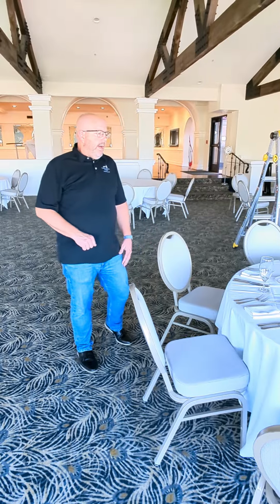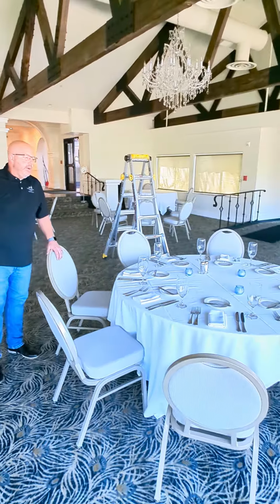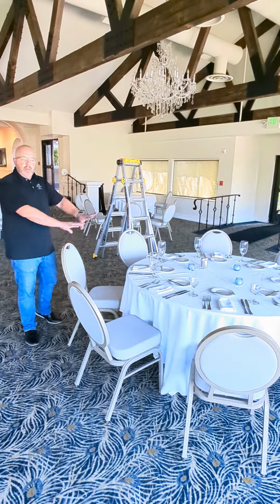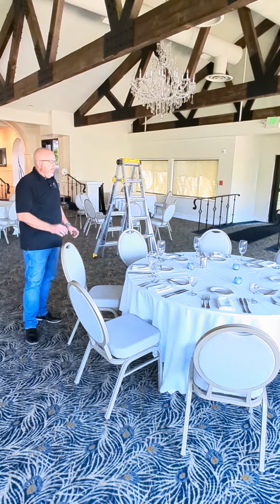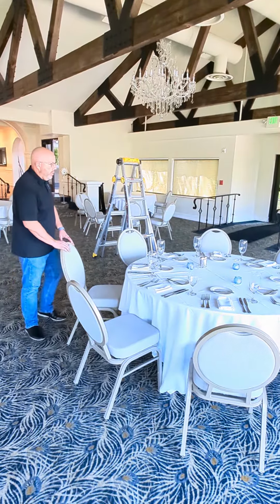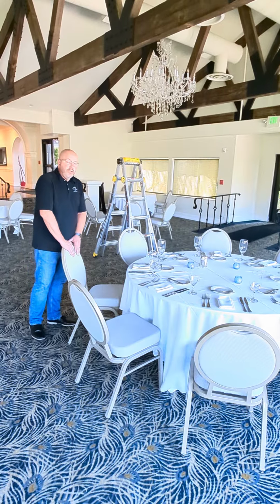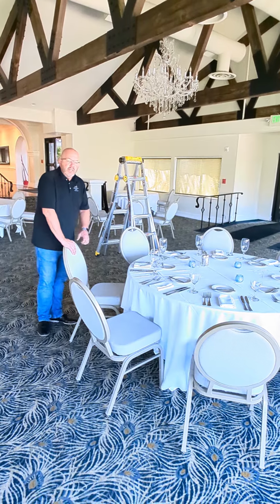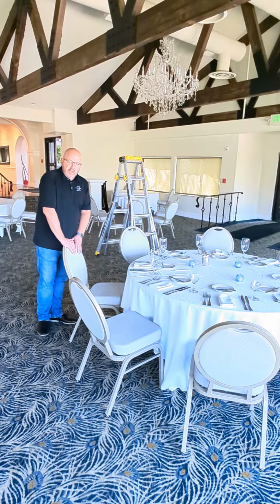So we have a 66-inch round here. First thing when you're setting these tables, we're going to talk about linen another time, so I'm not going to go into linen, but I'm going to talk about chairs. You always want to make sure you have the chairs set and configured first before you do the table settings, so that you know exactly where all the table settings go.